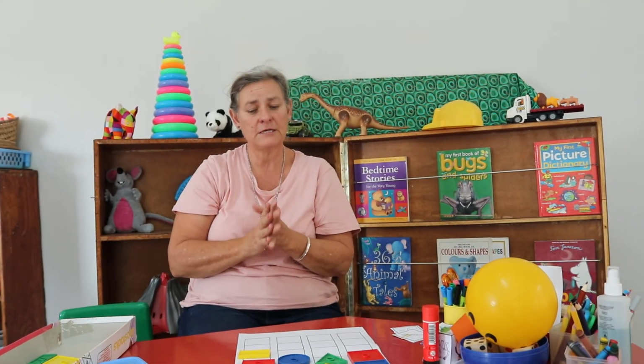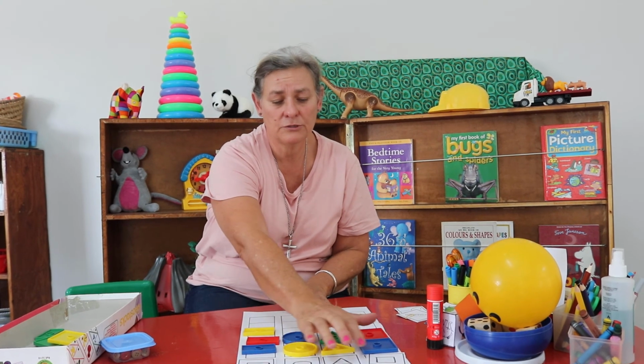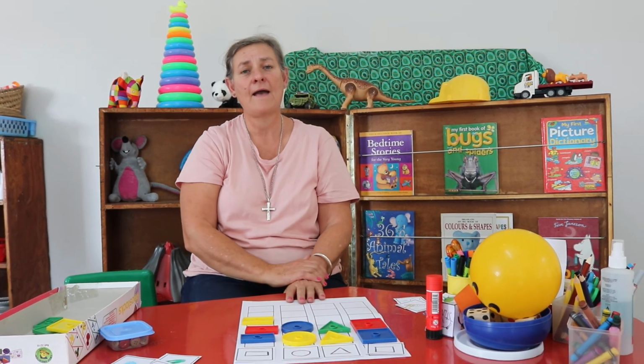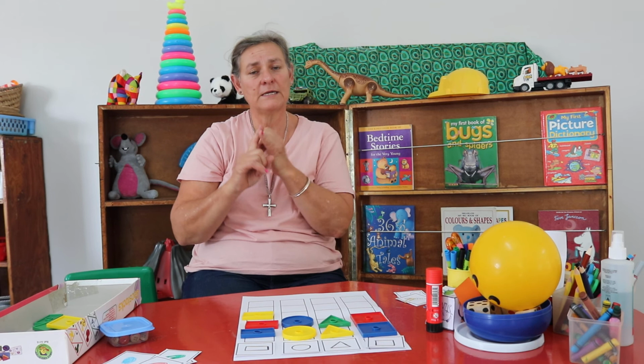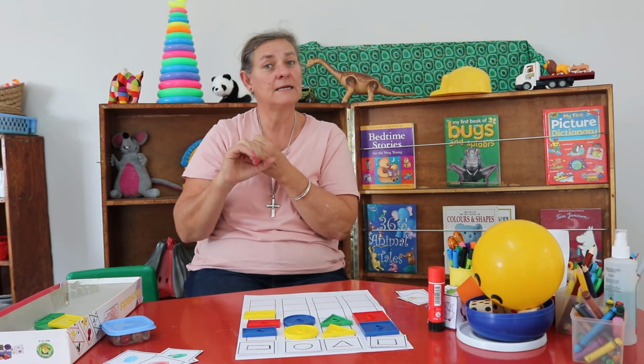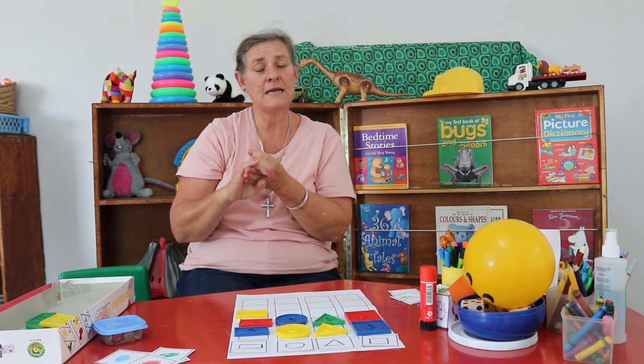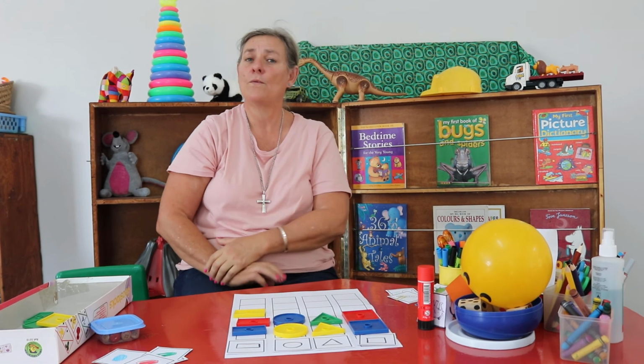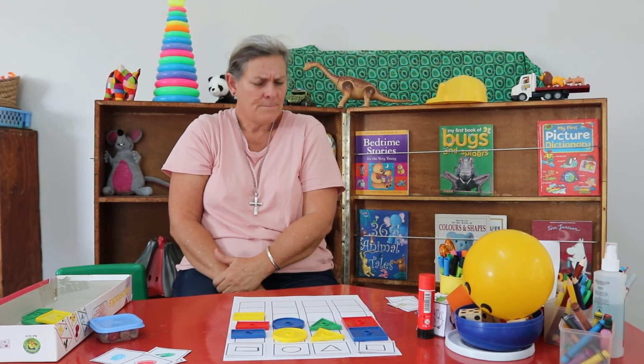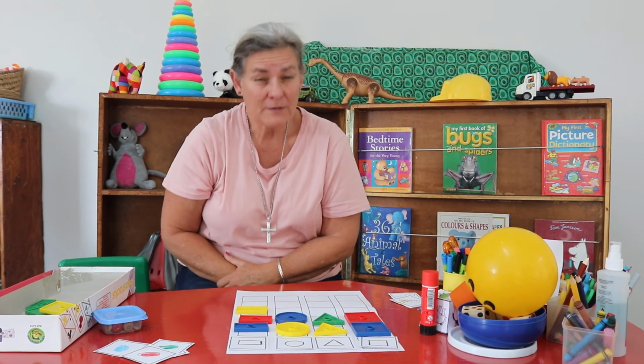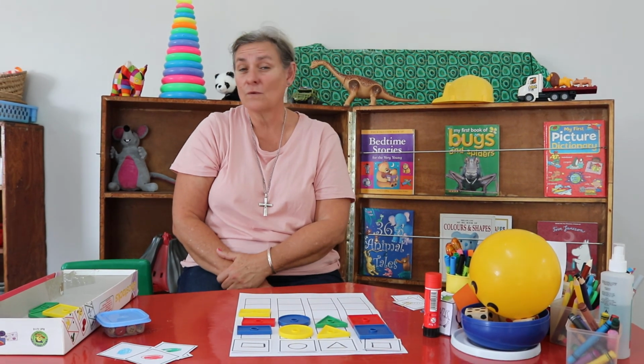Remember to ask the questions when you have finished building. First of all, the rule is no more than 5 of each. Then you sort them. You choose your criteria, you sort what you're sorting according to, and then you say which one is the most, which one is the least, are there any that are the same. Well done. Important work, this bar graph, because in big school you use it all the time.